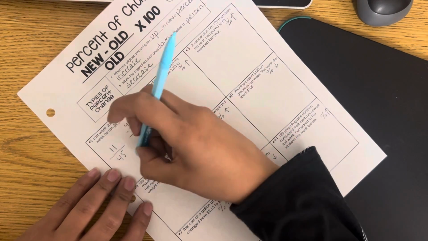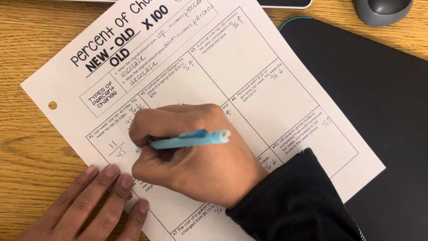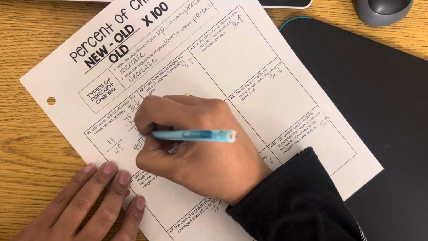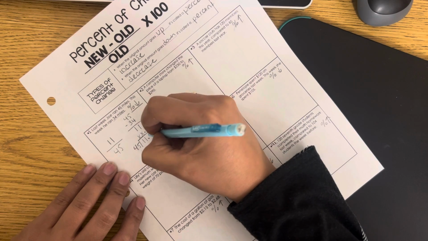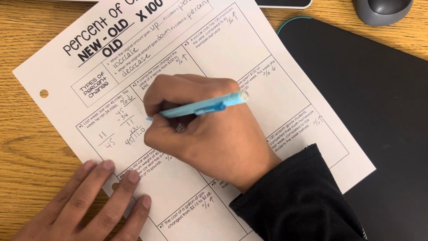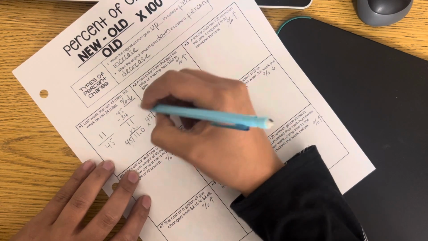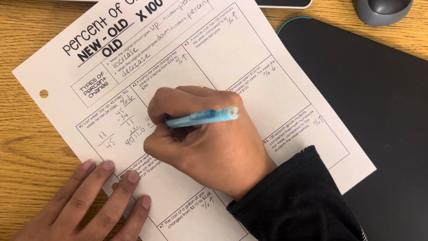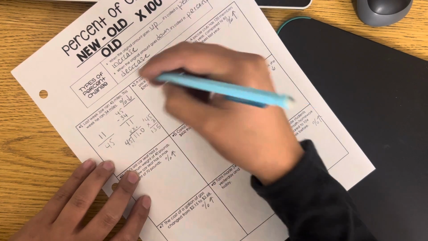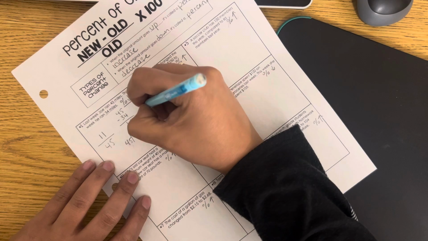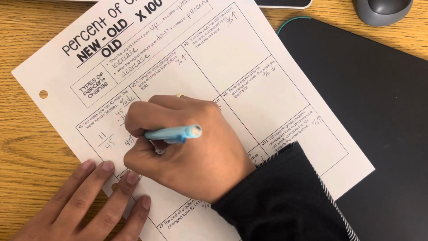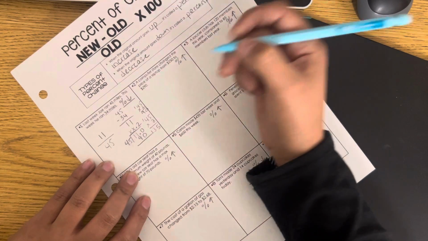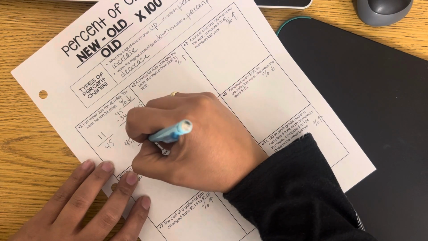Oh, sorry, there's no decimal there. Just a typo. I'm going to do divide. 45 does not go into 1 and it does not go into 11. So I have to put a decimal and a 0 and figure out how many times 45 goes into 110. Let's guesstimate 3 times. That's too large. So let's do 2 times, and that's 90. 110 minus 90 is 20.